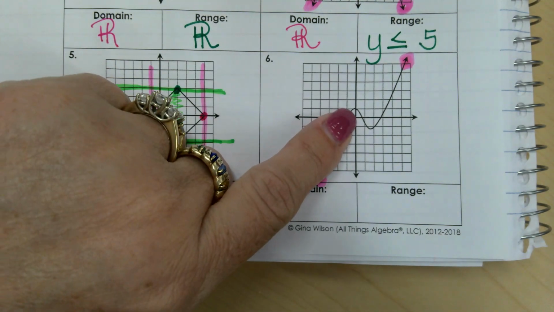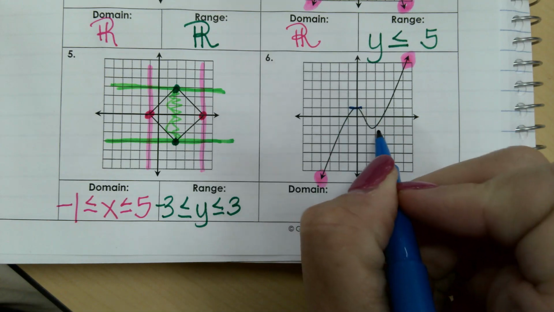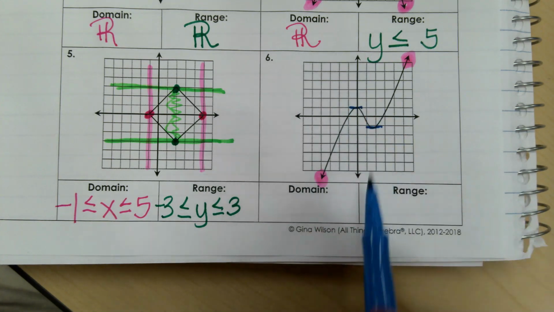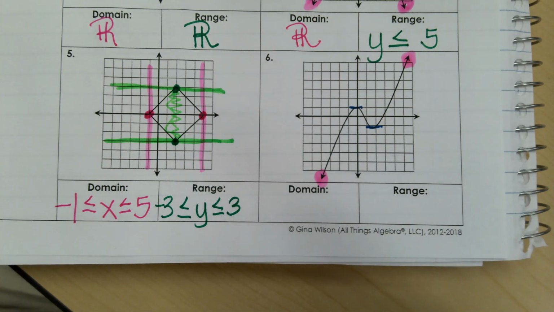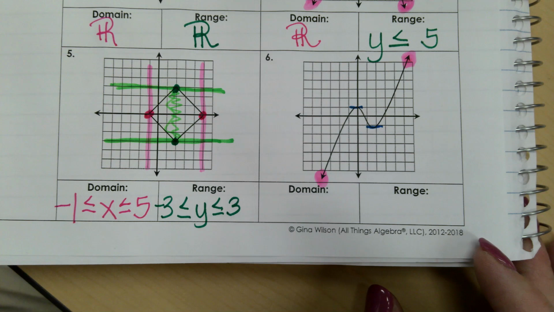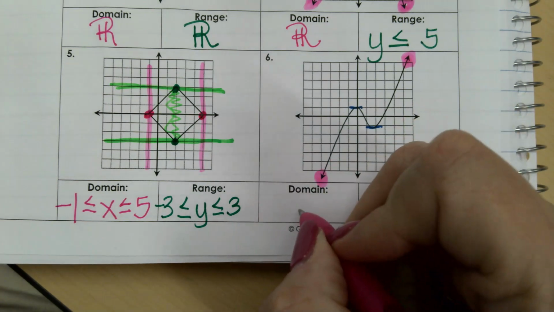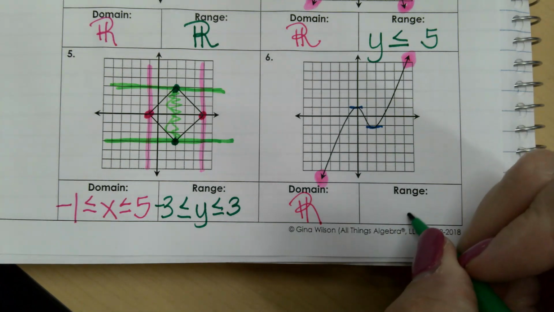So don't let these little things confuse you. Okay, this right here is just a bump and a bump, but the graph goes above it, and the graph goes above that, and it goes below that and below that. So there's no fence there. Okay, so anybody know the domain? If it goes on forever to the left and on forever to the right? Yep, I heard it, all real numbers. What is the range if it goes up forever and down forever? All real numbers.